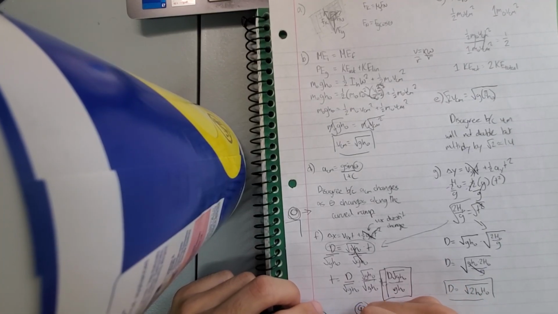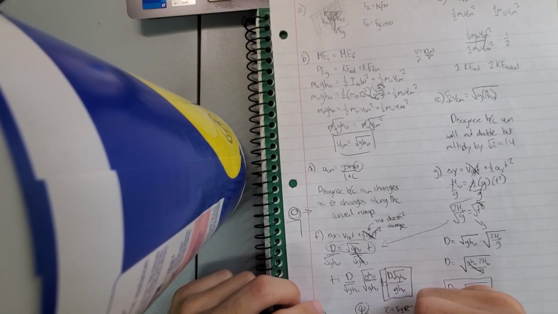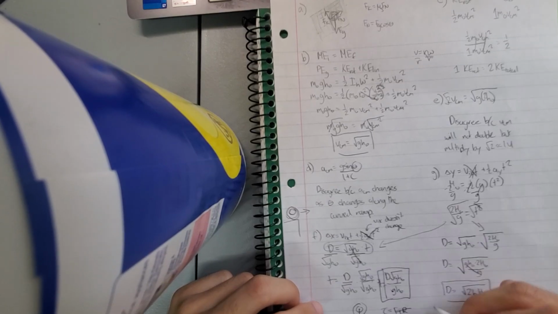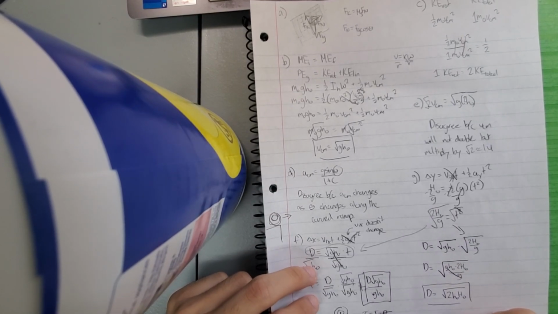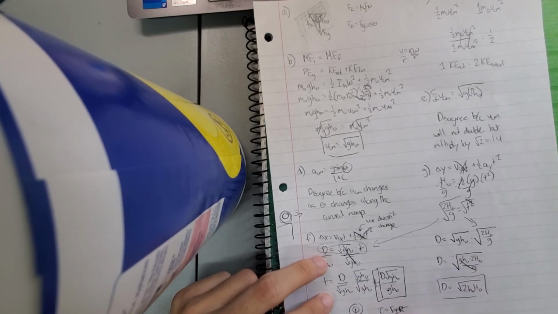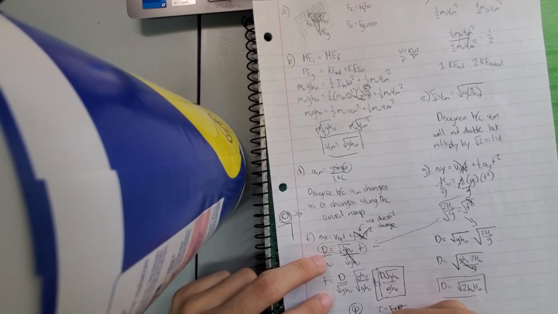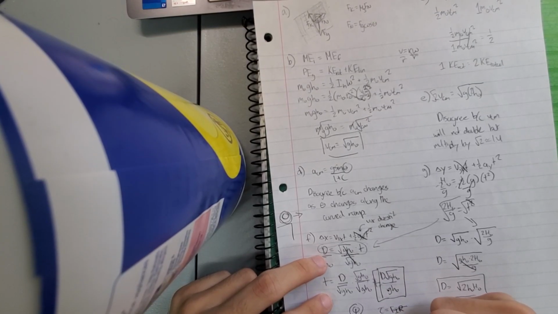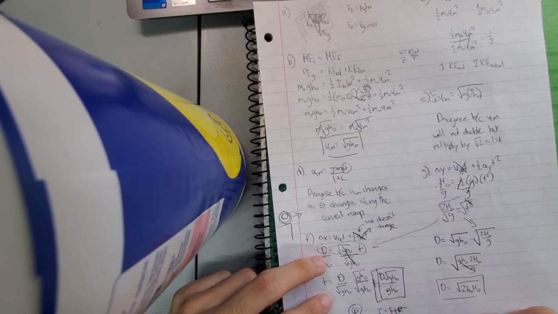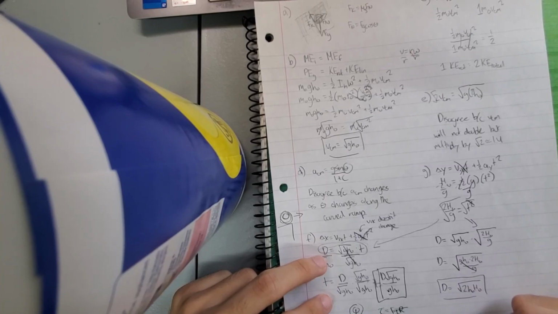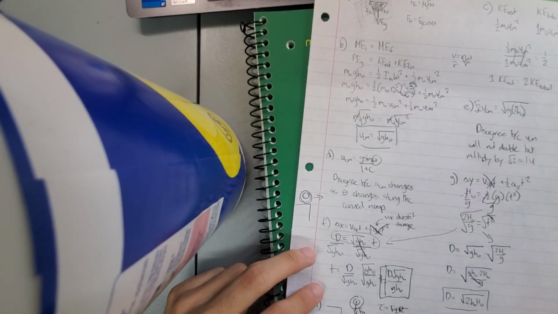So disagree, because the only force, gravity, produces no torque as it acts at the center of mass, which is the axis of rotation. Okay, I'm gonna flip to the other side.